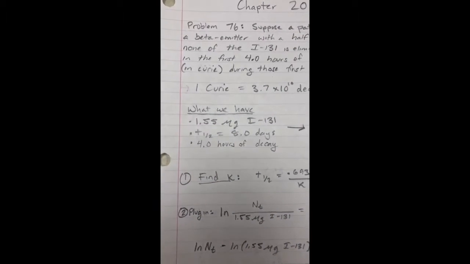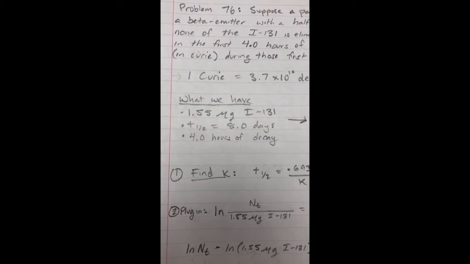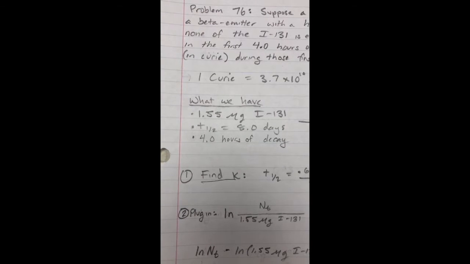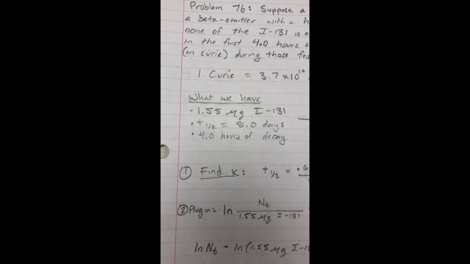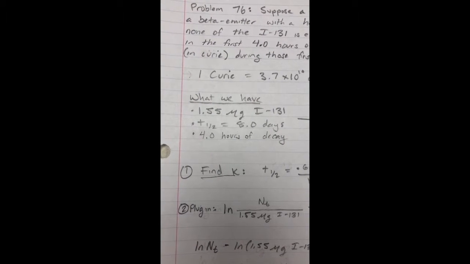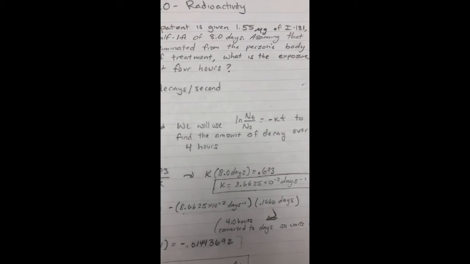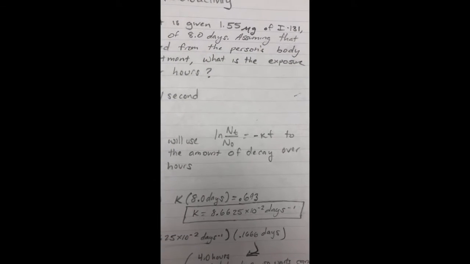the radioisotope? First of all, we need to define the value of 1 Curie, which is 3.7 times 10 to the 10th decay events per second. Now, what we're given are the mass of iodine-131 in micrograms, which is 1.55 micrograms. We also know that our half-life is 8 days and that we're calculating the exposure in Curie over a time period of 4 hours. We're going to be using the integrated rate law in order to find the amount of decay that occurs over a 4-hour period.